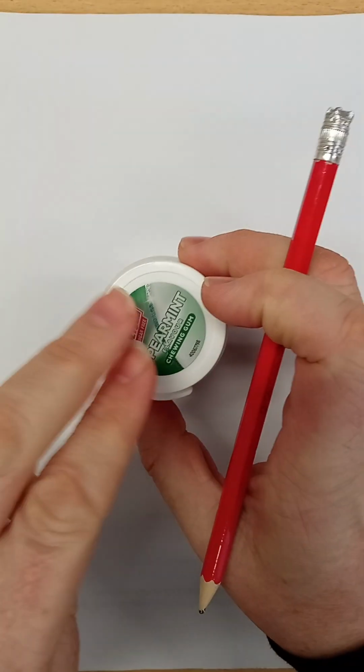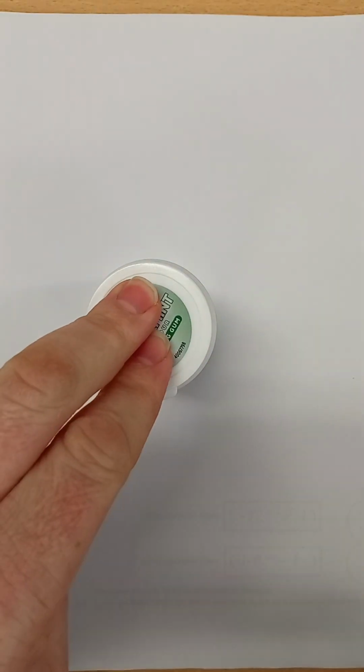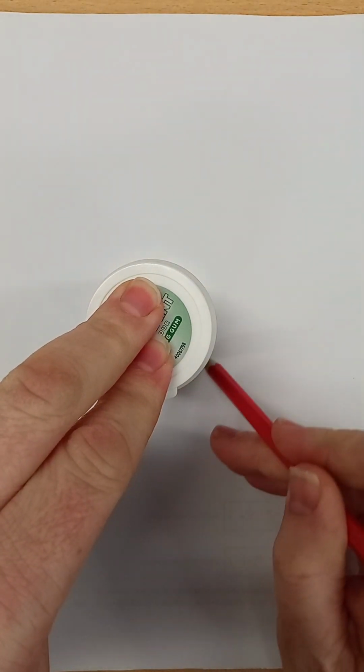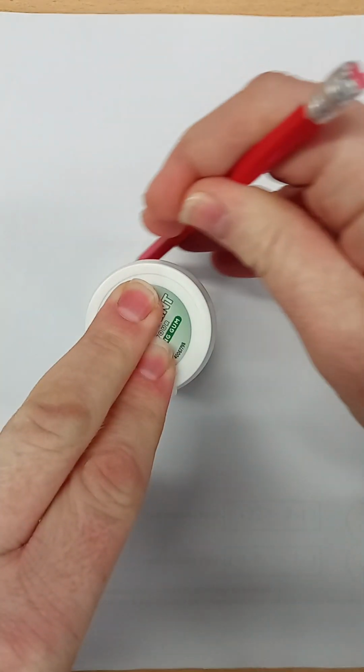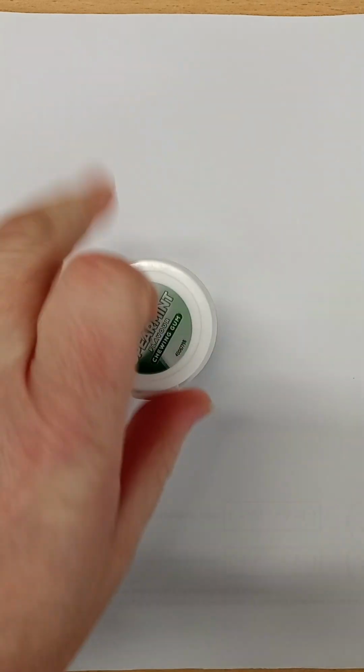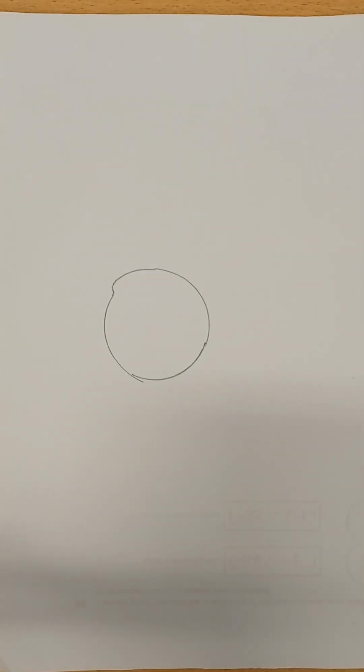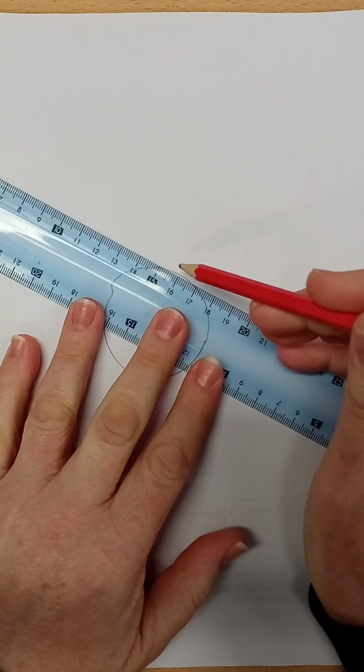Hello lads, so we're going to have a look today at different types of tangents and their relationships to chords, or relationships to circles. So we're going to start with a simple one, probably the most simple one. The first one we're going to have a look at is the single tangent.